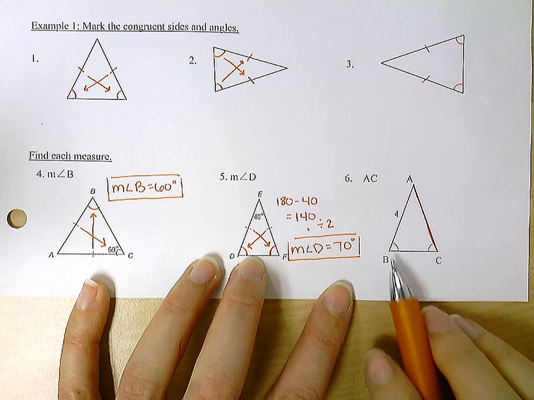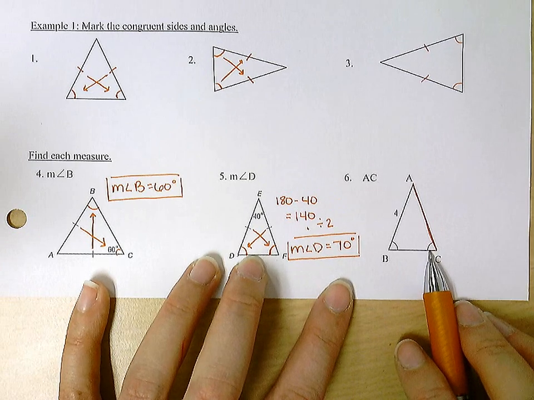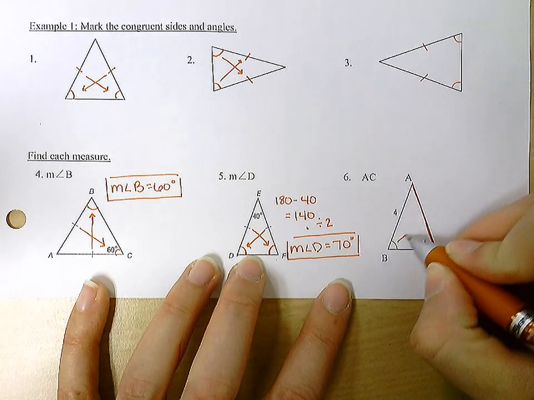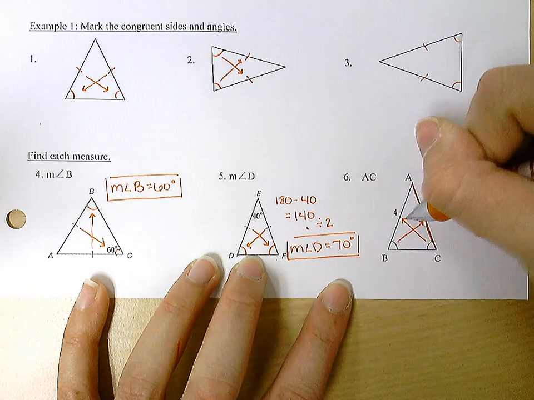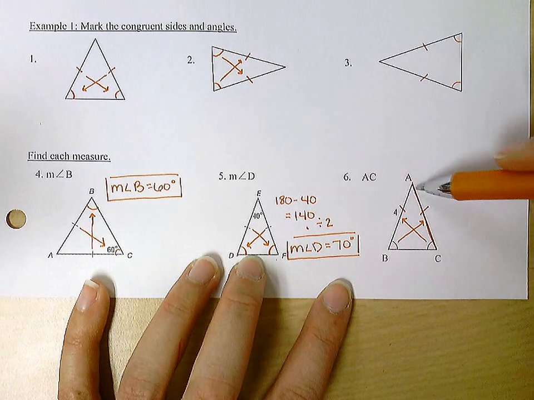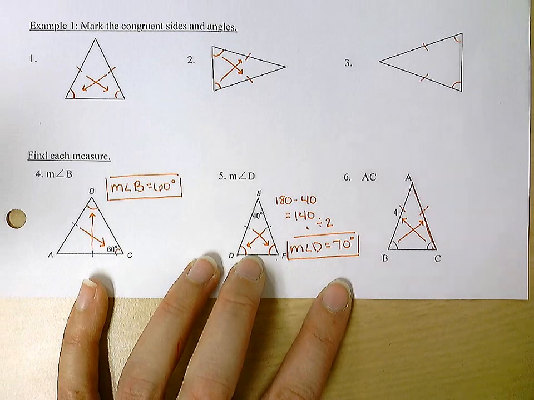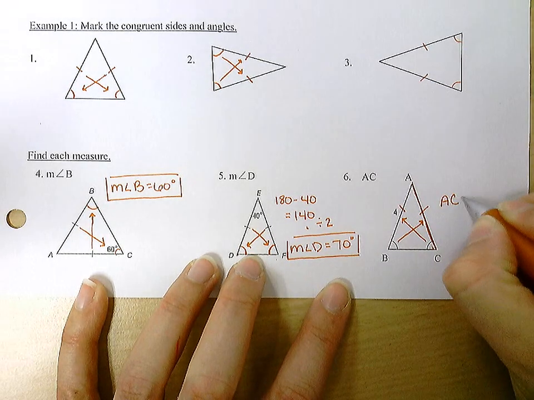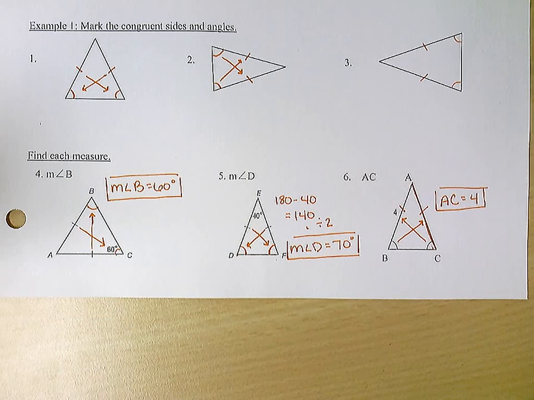Well, in my picture here, I notice that these 2 angles are labeled as congruent. So that means those opposite sides also have to be congruent. Okay, meaning AC would have to equal 4. Questions on that one?